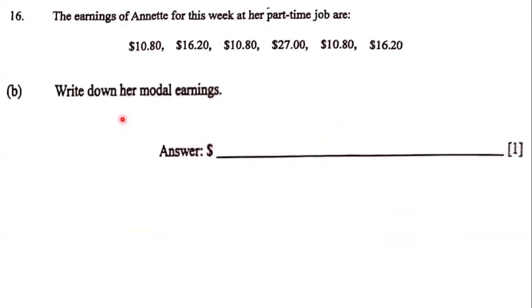Now let's move on to B. For B, they ask us to write down her modal earnings. Now mode is the number that appears the most. So the mode is the most frequent. The mode is the most popular value of the data set, the number that appears the most.